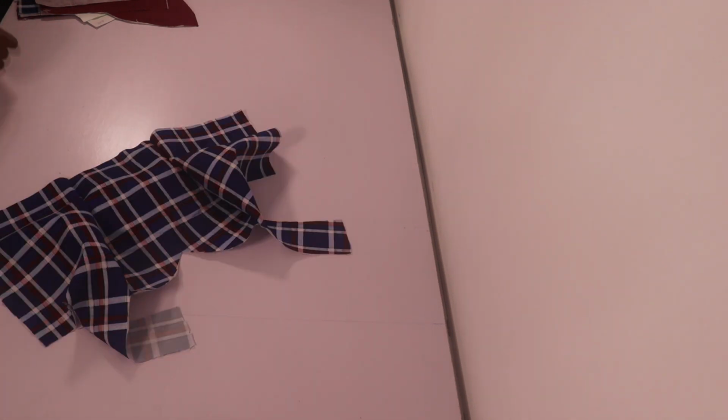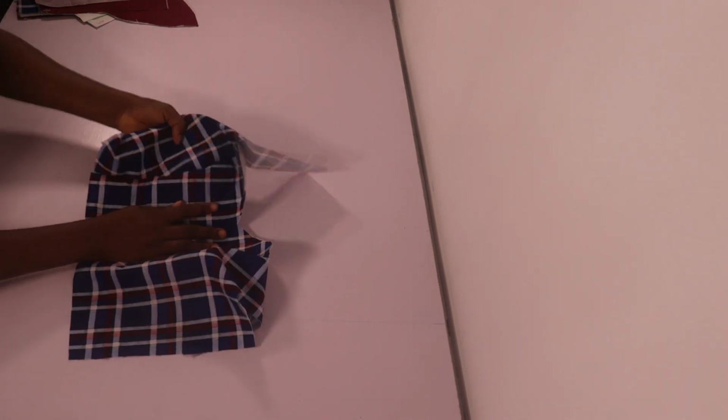So I went ahead to repeat the same thing on the other side. I just placed it together and pinned. Now note that while pinning, you start from the end, that's the down part, to pin, and then go ahead and stitch it together by half of an inch.